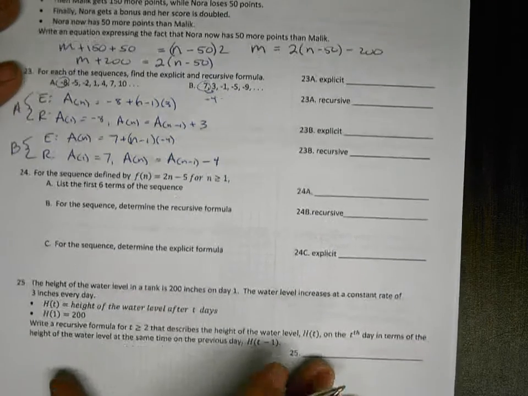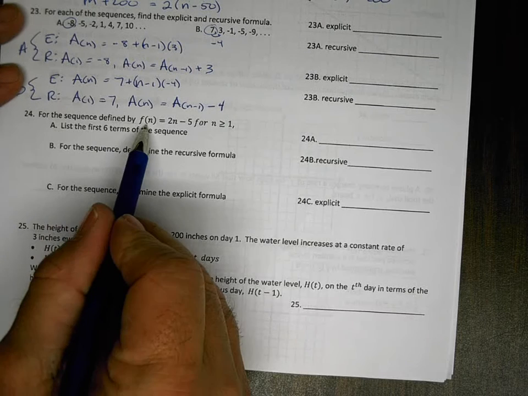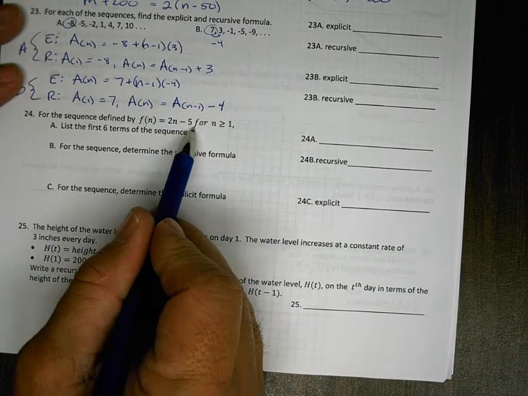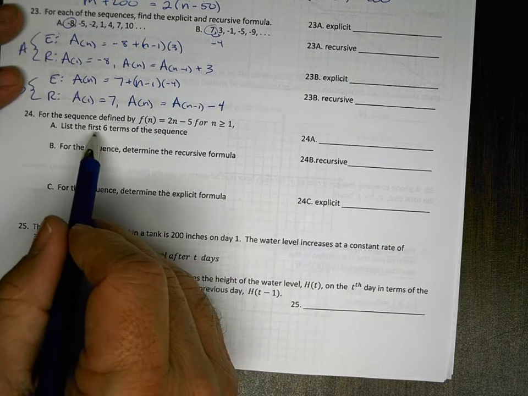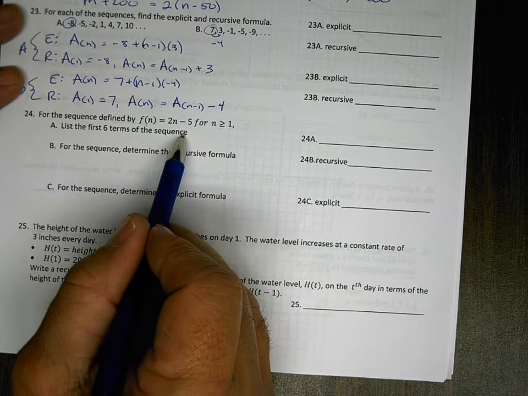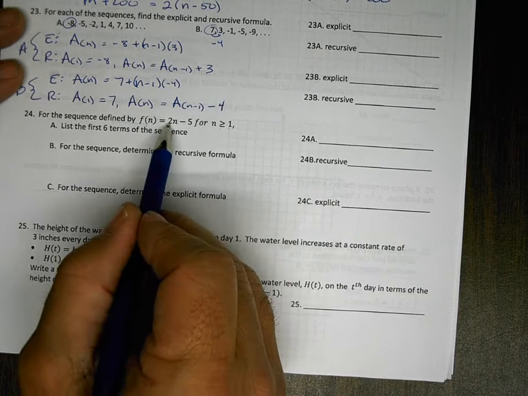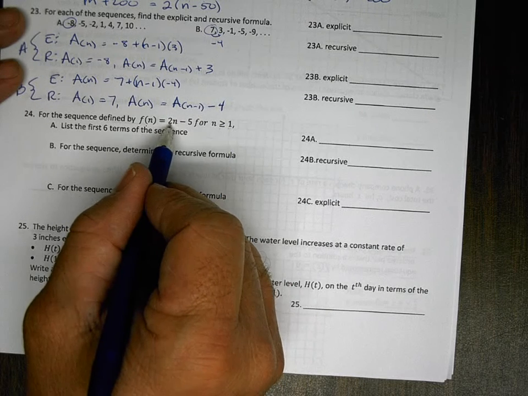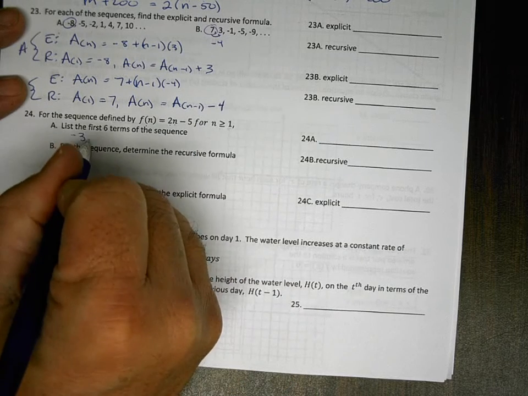Okay, moving on to number 24. For the sequence defined by f of n equals 2n minus 5 for n greater than or equal to 1, list the first 6 terms of the sequence. Okay, so if the first term is n equals 1, we would start with f of n equals 2 times 1, which is 2, minus 5, which is negative 3.